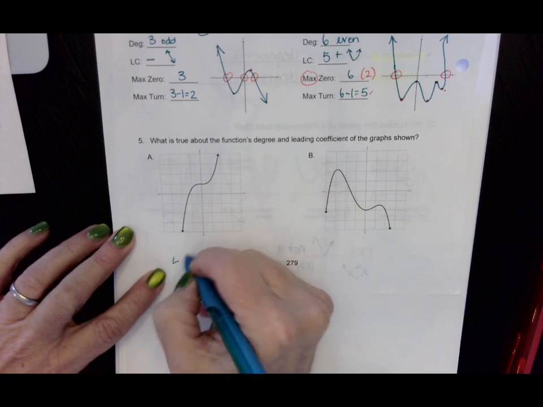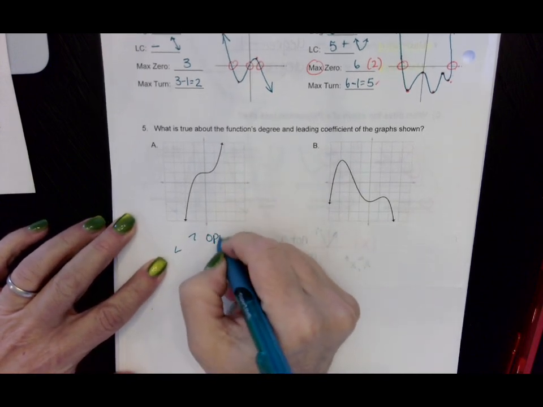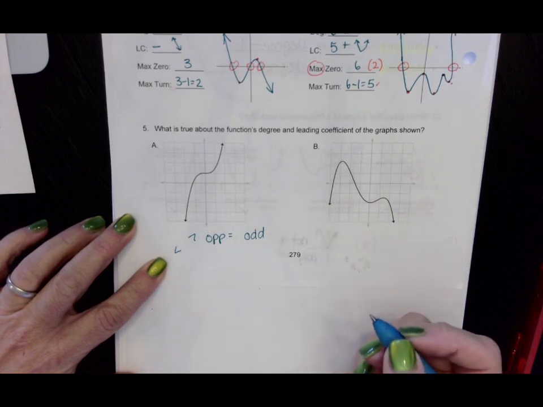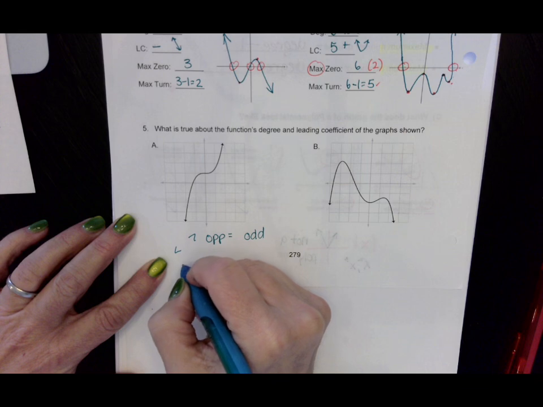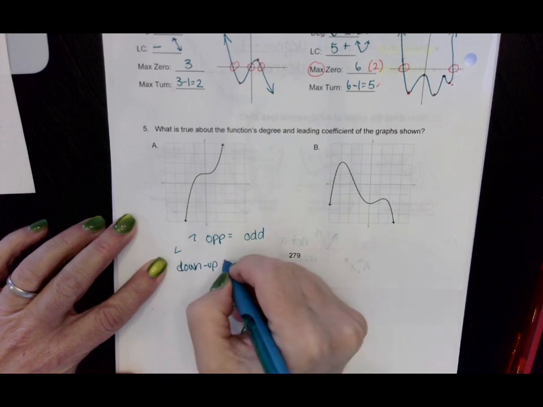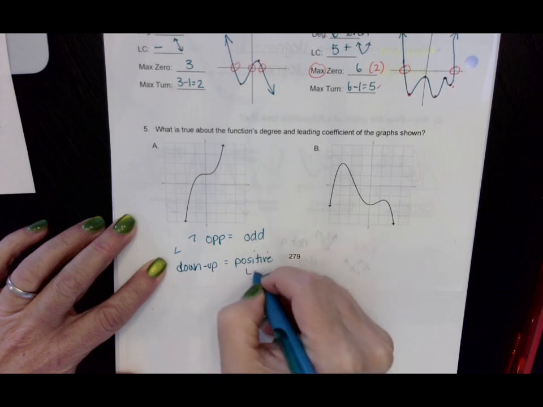Okay, so here, all we're going to say is what we know about this graph. So what I know is that this is down, up. So because these are opposite directions, then I know this has to be an odd function. All right, and because I'm going down, up, I know that this has to be a positive leading coefficient.